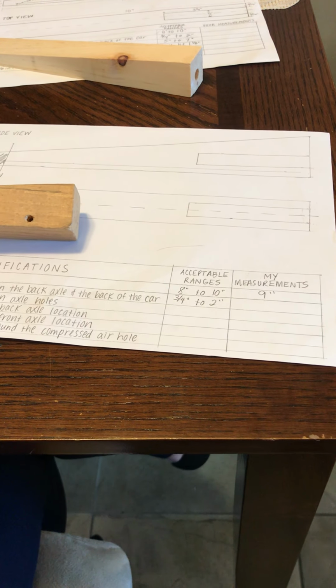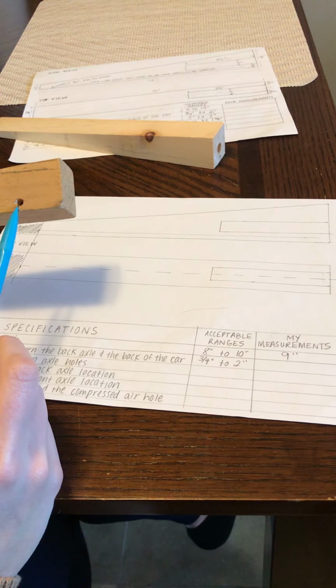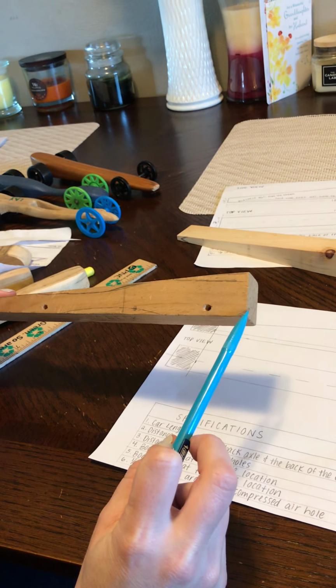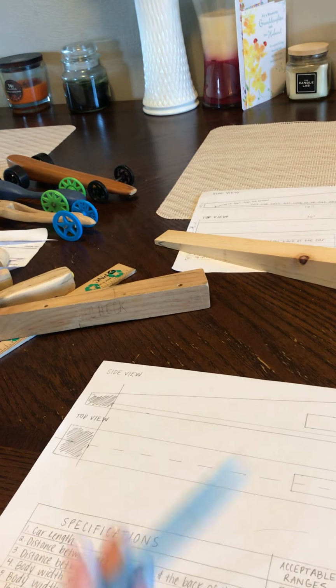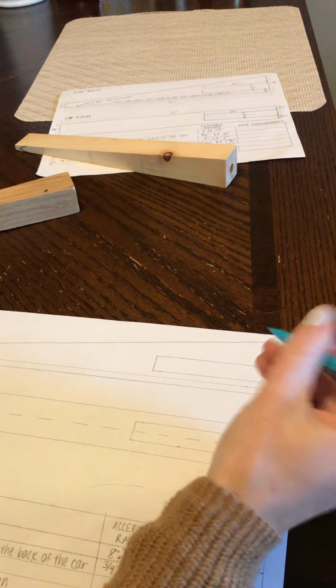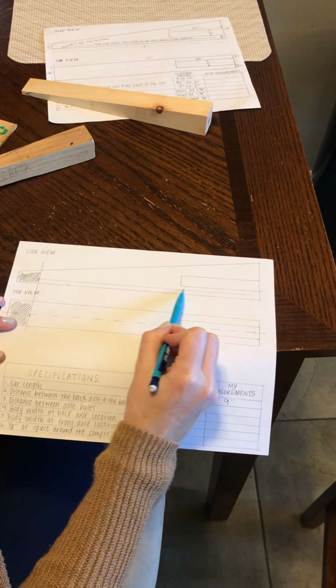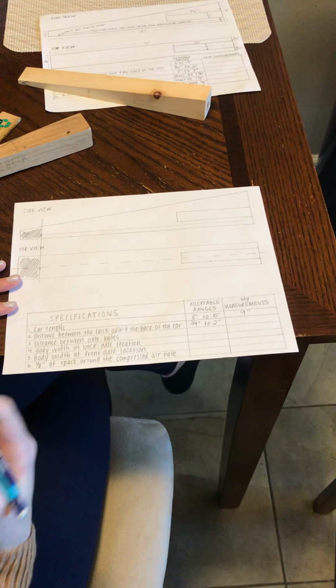Okay, you can pick any measurement within that range. I'm going to go with a measurement of 1 inch. So my axle hole would be 1 inch from the back end of the car. When I actually draw it on my paper, I'm going to be drawing it on my side view, and I am just going to represent it with a dot, and that dot is going to be on this line right here.